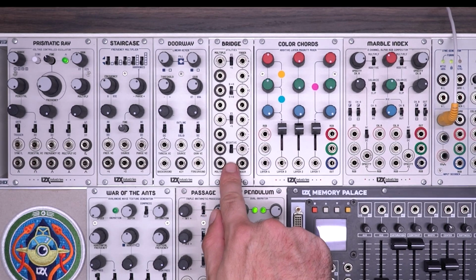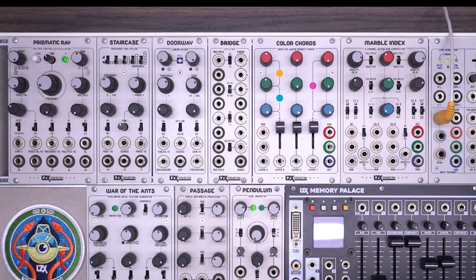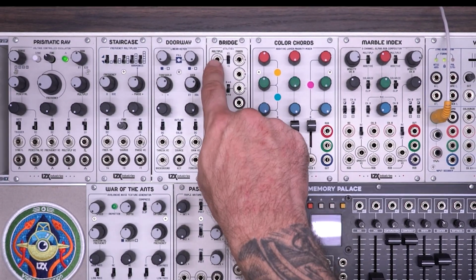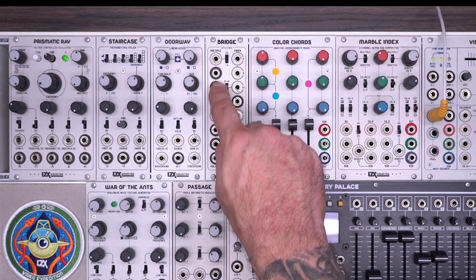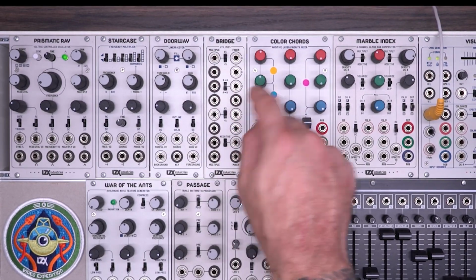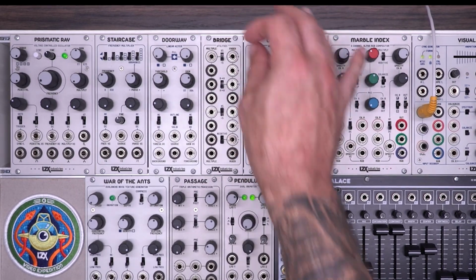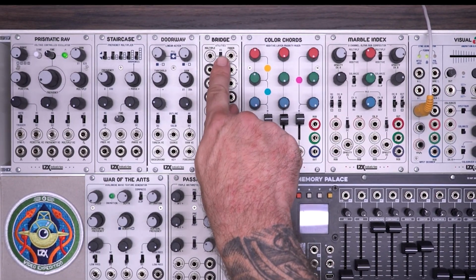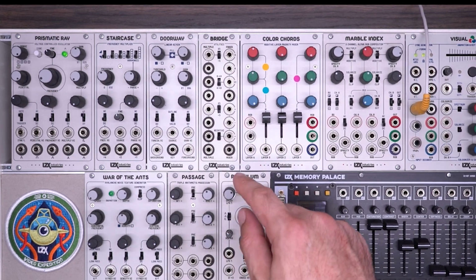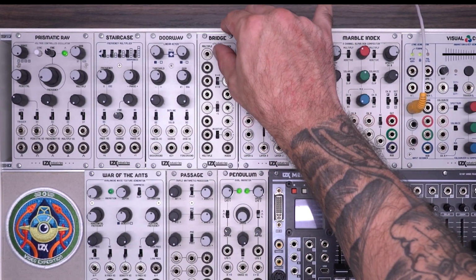Bridge is a multi-purpose utility module with three main functions. First, it can be used to take an incoming voltage and multiply it across three different outputs. You also have an option to amplify it by 5 times or attenuate it by 5 times. With the switches in the middle, no amplification or attenuation takes place.